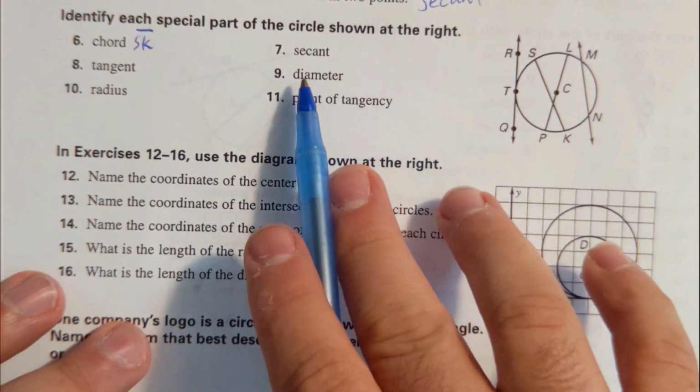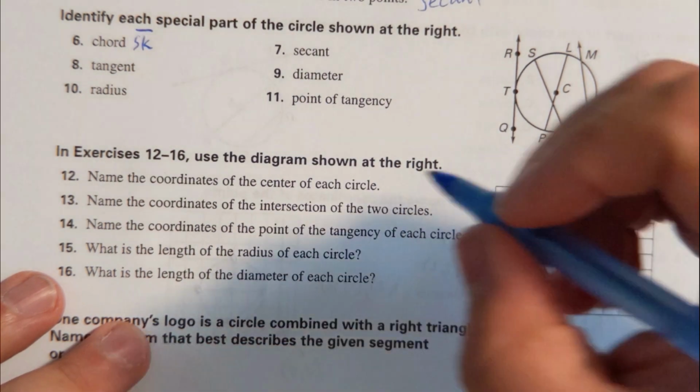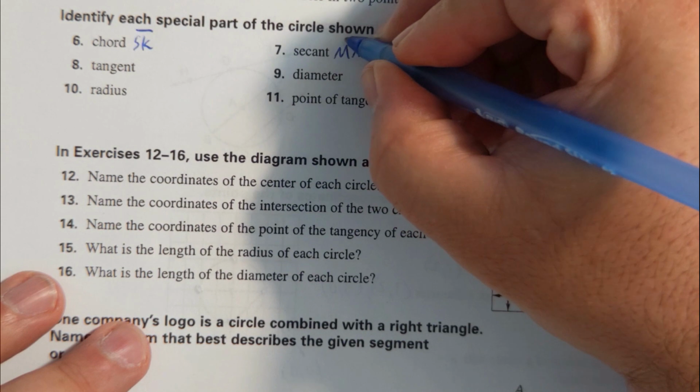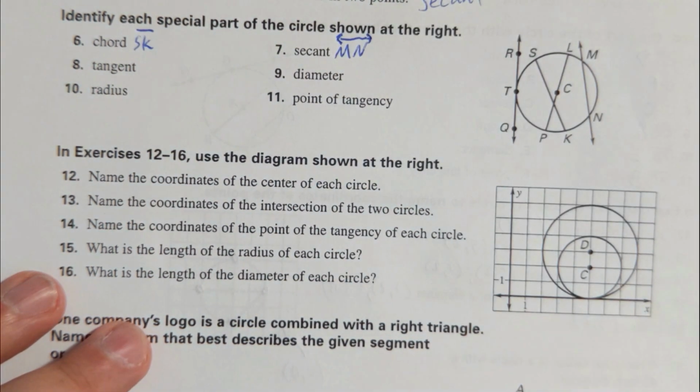Number 7, the secant. Remember, secants are lines. Lines have to keep going. Hits twice, so that'd be MN right here. When you name a secant, because it's a line, it has to have arrows on both sides to say that it keeps going both directions.